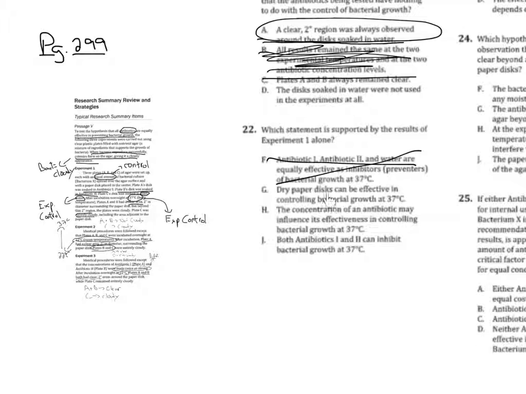G, dry paper discs can be effective in controlling bacterial growth at 37 degrees. We didn't use dry paper discs, so it's not G. H, the concentration of an antibiotic may influence its effectiveness in controlling bacterial growth at 37 degrees. Well, we didn't change the concentration at 37 degrees. It was only in experiment 3 that we did that. So we can't tell this from experiment 1.